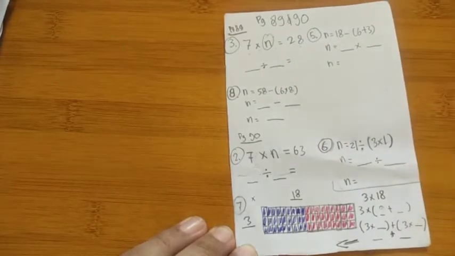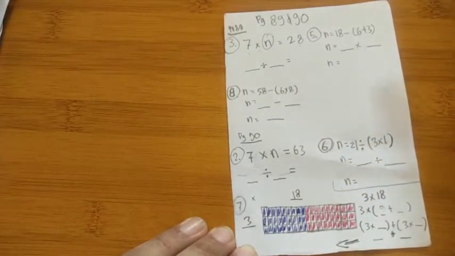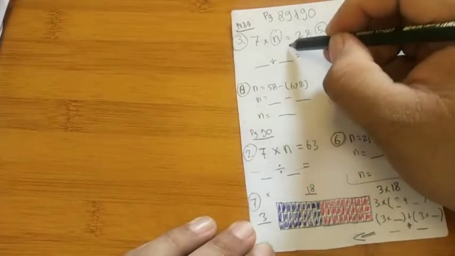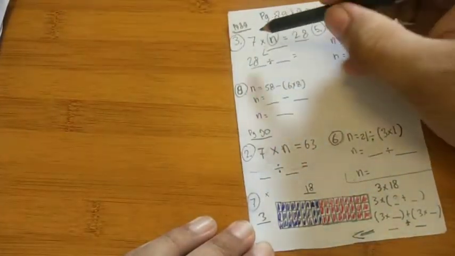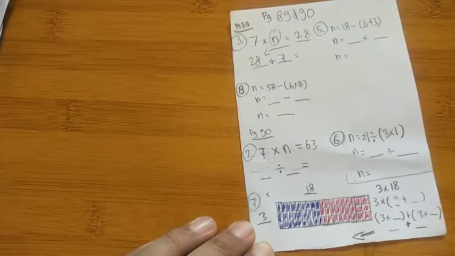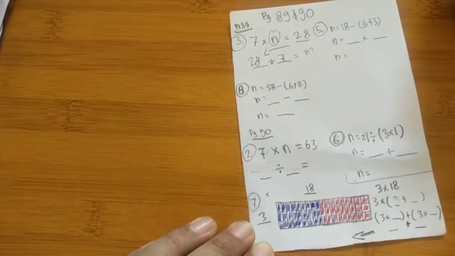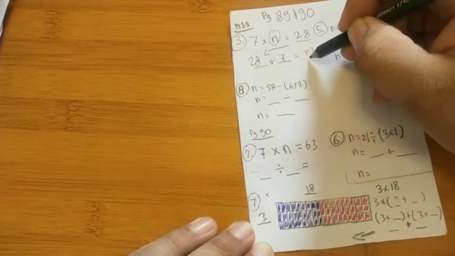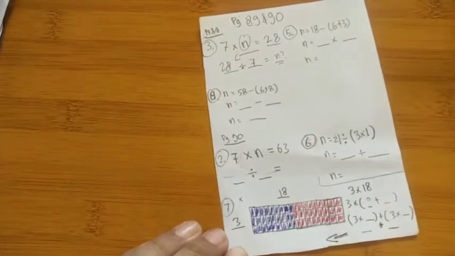Let's find it. After you have the multiplication here, what you need to do is divide the answer by the factor. So you move 28 here, and then 7 here. How about the n? Because n is the question, this is the n. What is n? 28 divided by 7. How many? Answer by yourself. I challenge you. Now number 5 also.